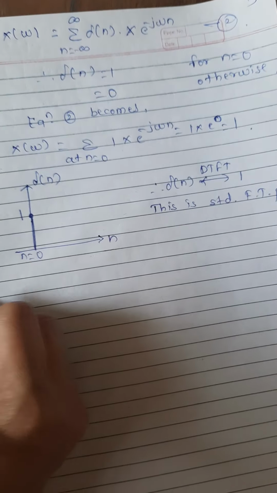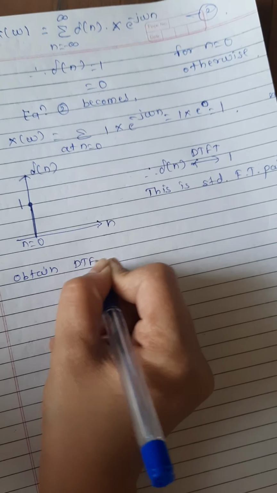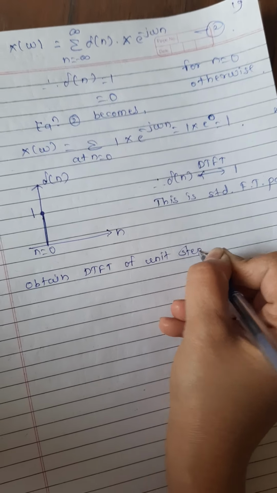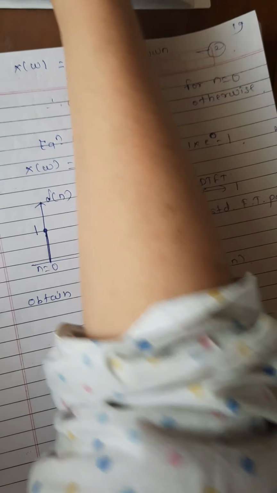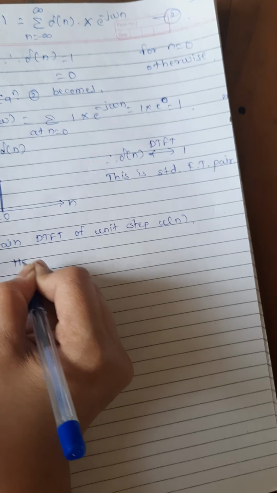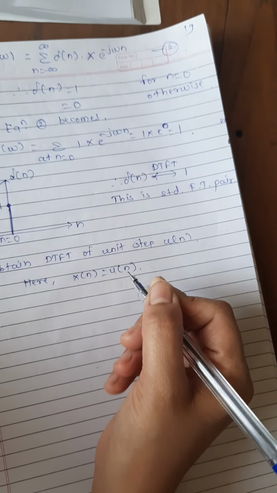Now the next problem: obtain DTFT of unit step u(n). So we have to find the DTFT of unit step. Now here x(n) is equal to u(n).